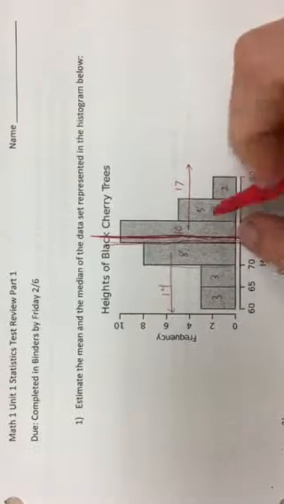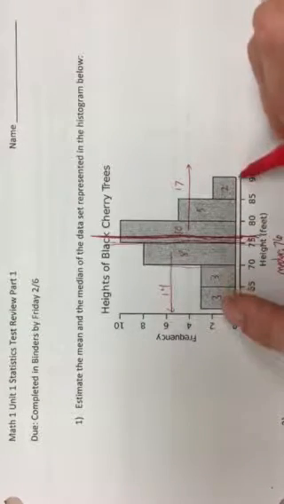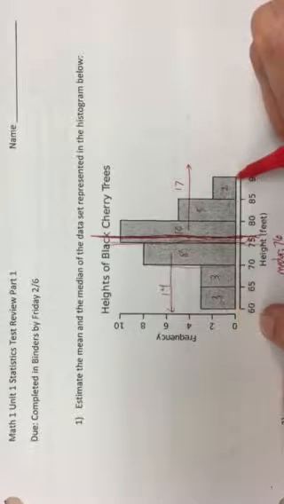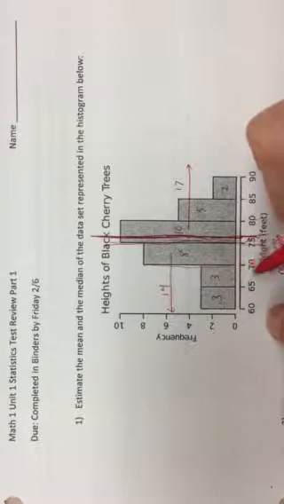Now, let's see, what we need to look at for the mean is this: if the mean is the same as the median, then the distance from this to this is about the same. So notice this goes up to 90 and it goes down to 60. And from 75, that's 15 up and 15 down.